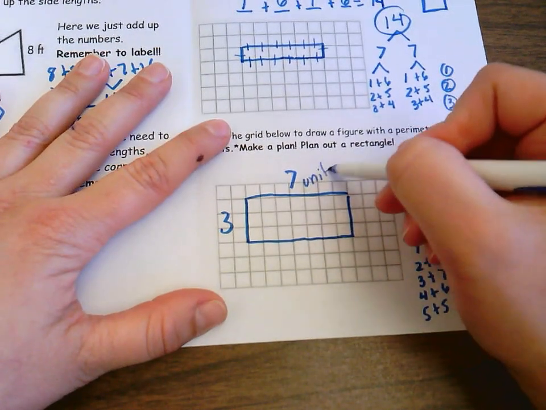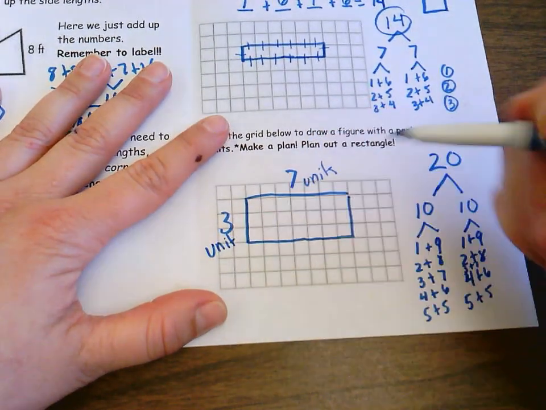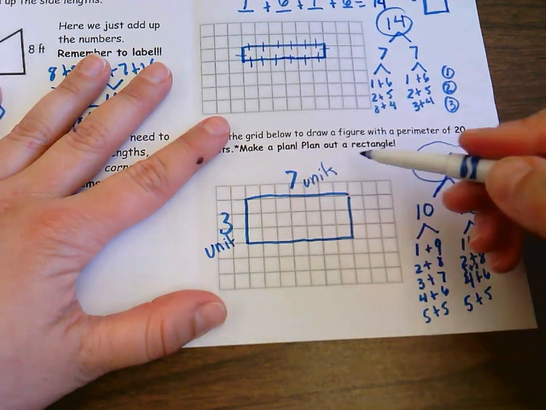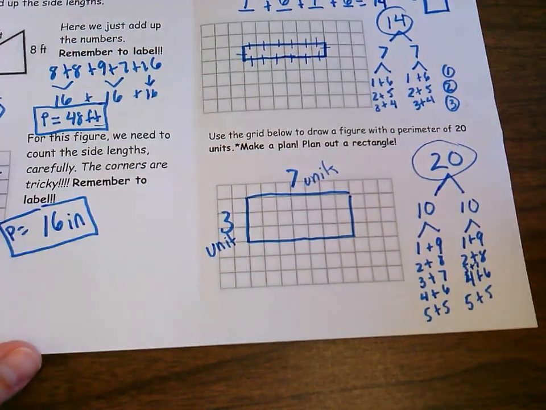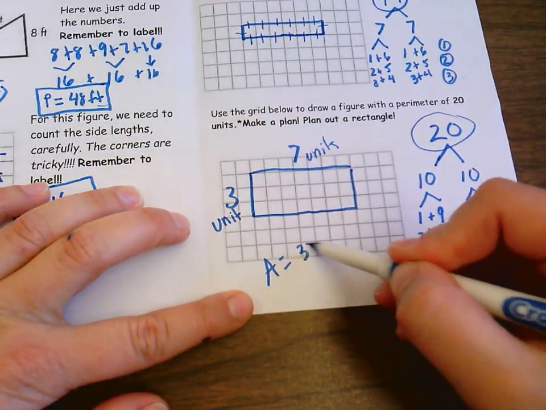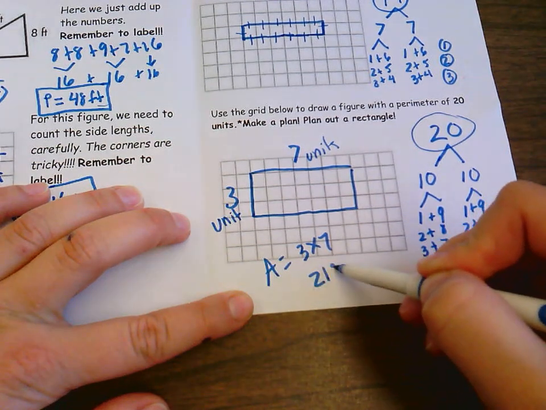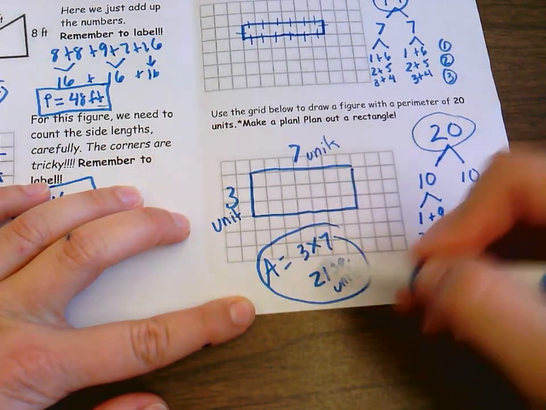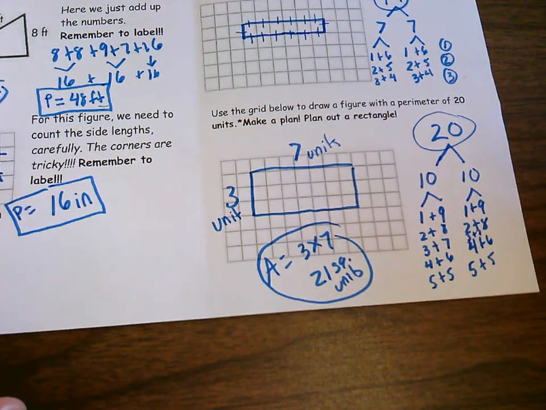These are just units. And then to find the perimeter, I would add them all up and make sure it came out to 20. And then you could even go ahead and find the area of this by doing your length times width. Area would equal 3 times 7, or 21 square units. So we've just found the area and perimeter of this rectangle.